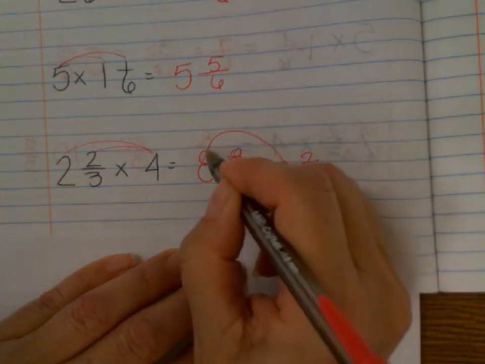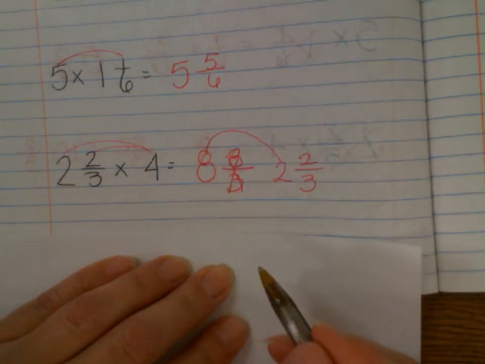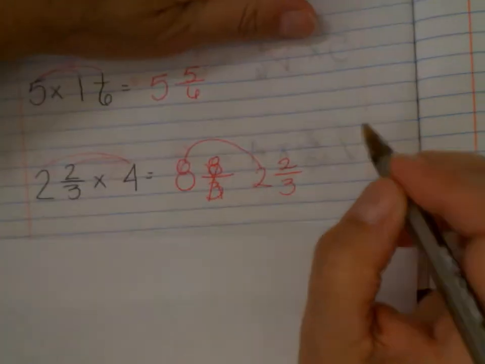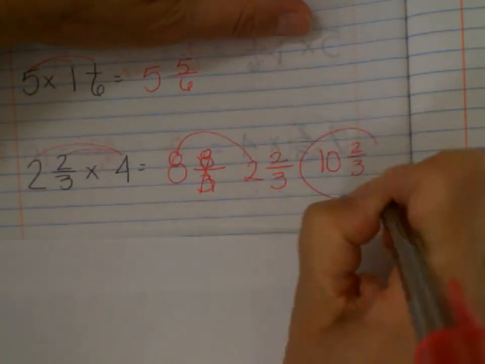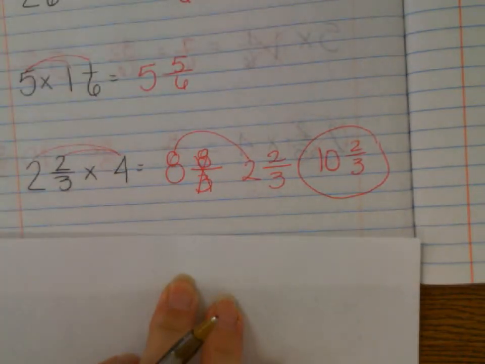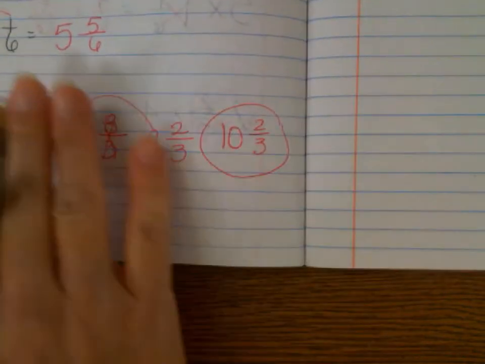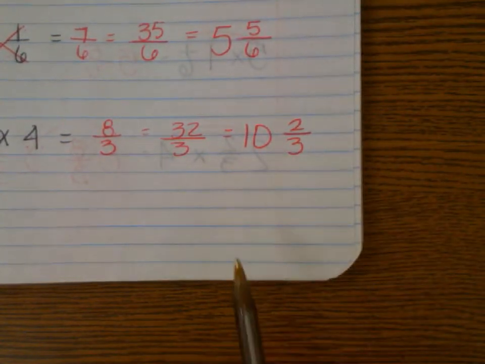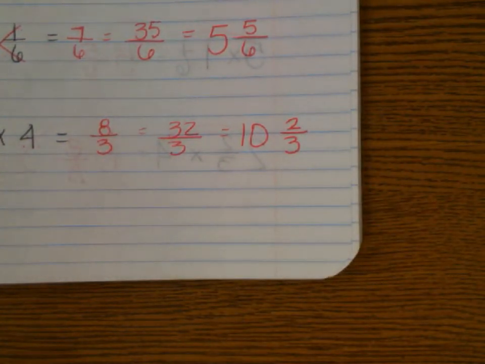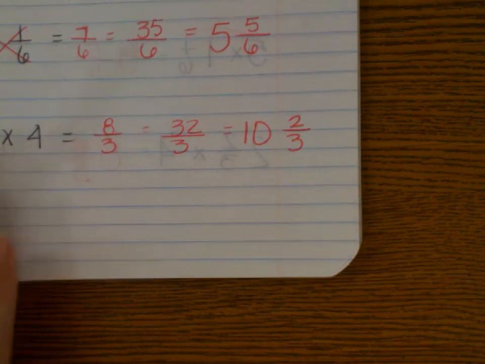So this 8/3 actually equals 2 2/3. I'm going to combine the whole numbers. 8 plus 2 is 10, and my fraction stays. 10 2/3. And if I come to the front, our answer for the third question was 10 2/3. So we have done multiplying a mixed number by a whole number using 2 different strategies.